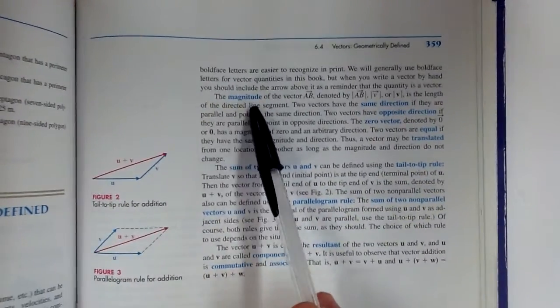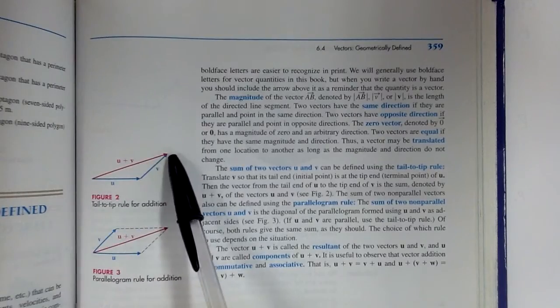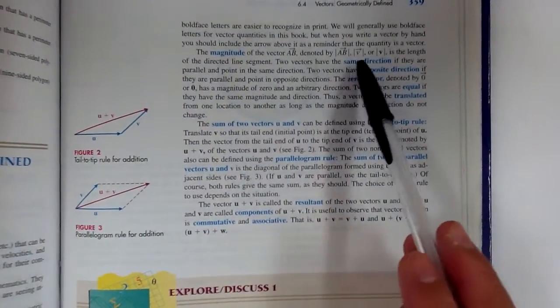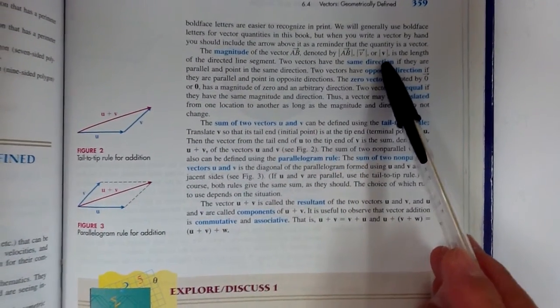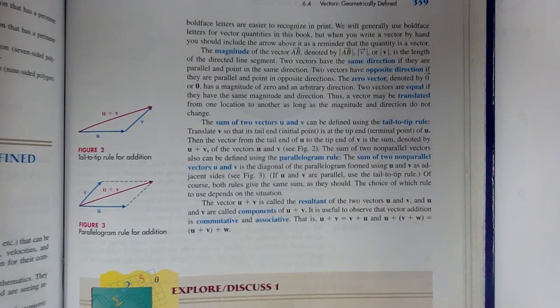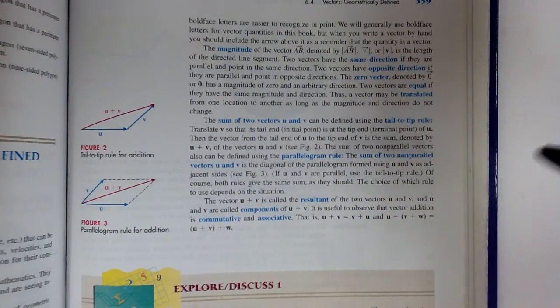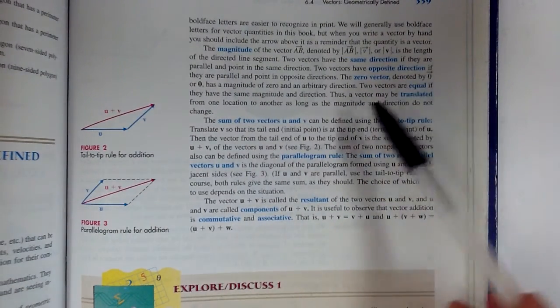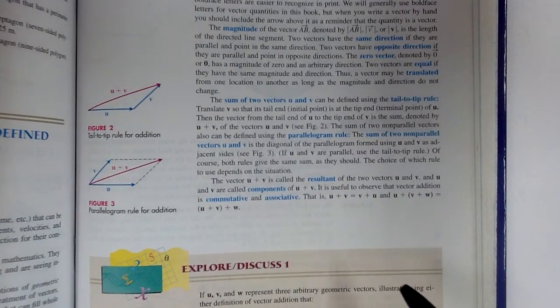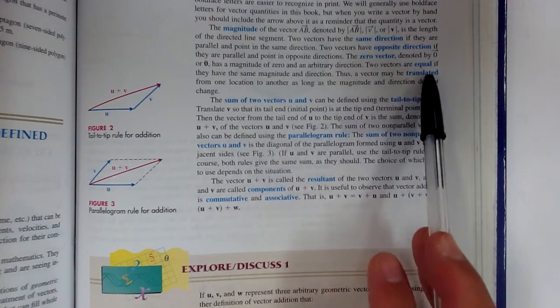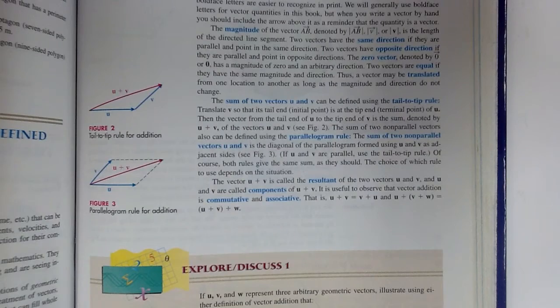So over here, the magnitude is the length of the vector. And same direction: the vectors are in the same direction if they have the same starting point and they point the same way. Opposite direction means they are parallel, but it's going the opposite direction. Zero vector means just a dot. You have the length of 0, and the direction is any direction when you have a dot. That's what a zero vector is. Equal, so two vectors are equal if they have the same direction and the same length.